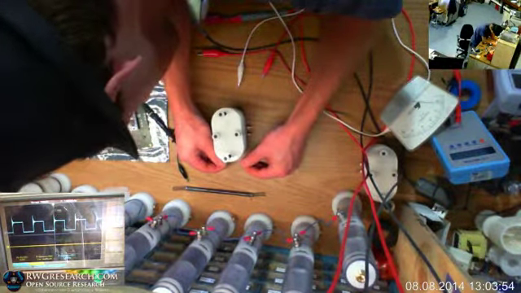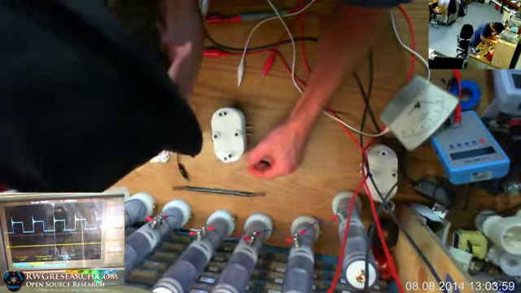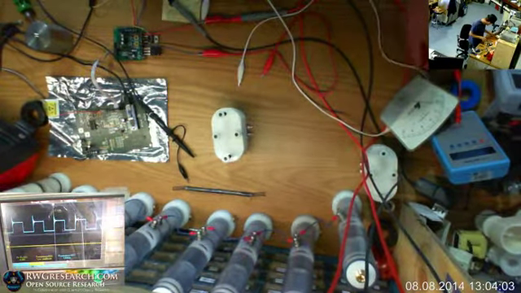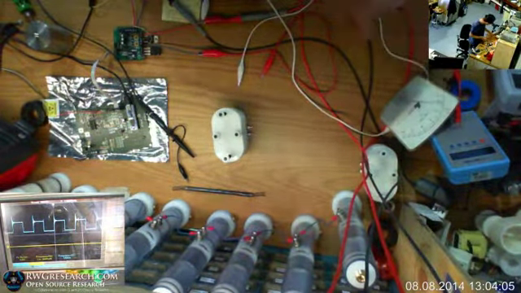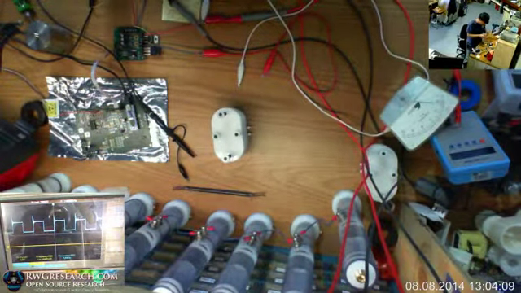Wonder what I'm actually measuring. Maybe we should put that 10k ohm resistor across there. We can measure the current. With some calculations, I can measure the current.